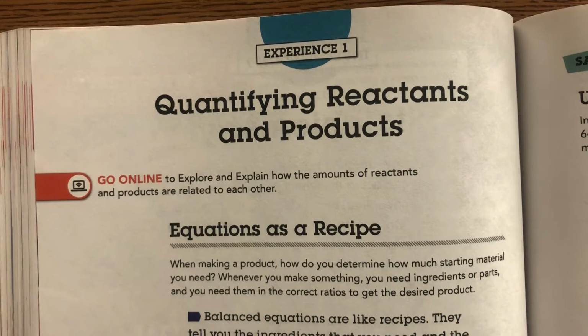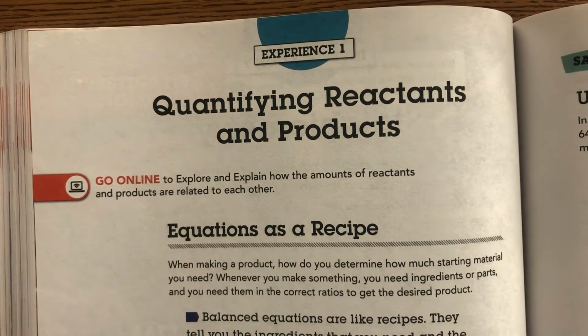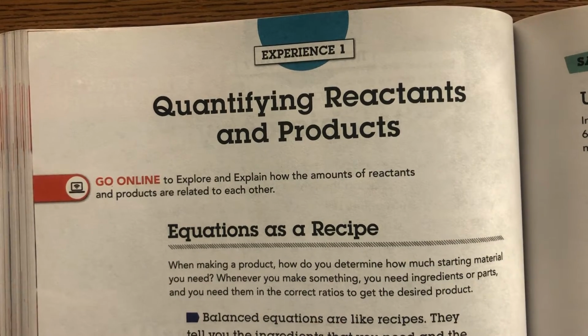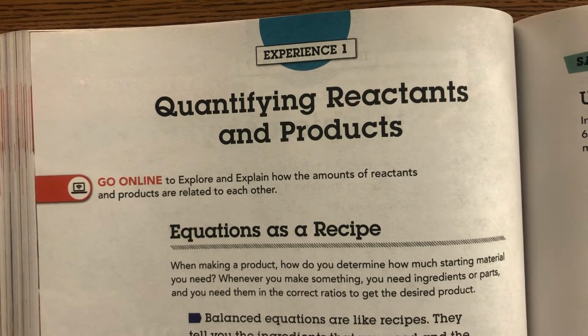Hello students and welcome. Today we're going to be talking about quantifying reactants and products. Before we start using all the chemistry terms and looking at the periodic table, we're going to break it down into simple terms of building a tricycle.